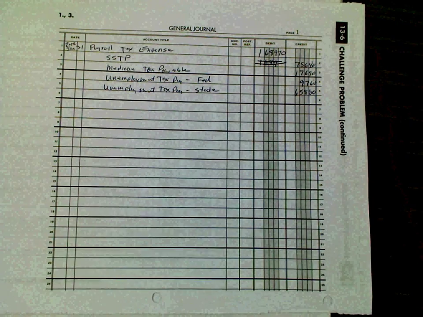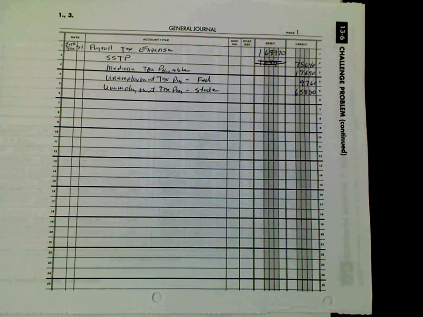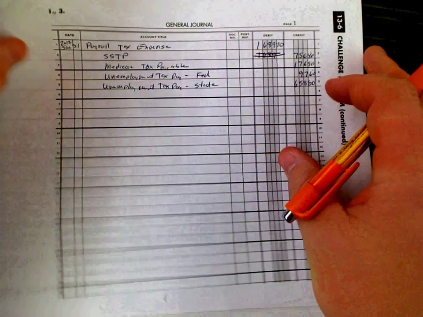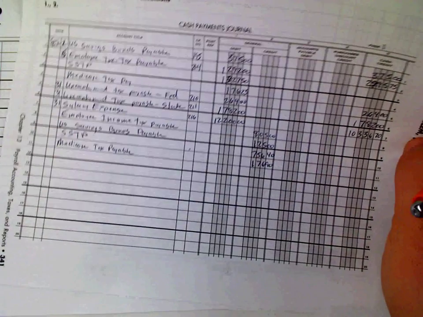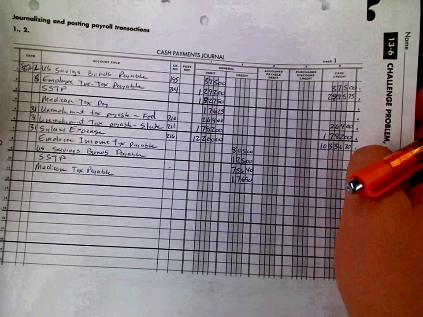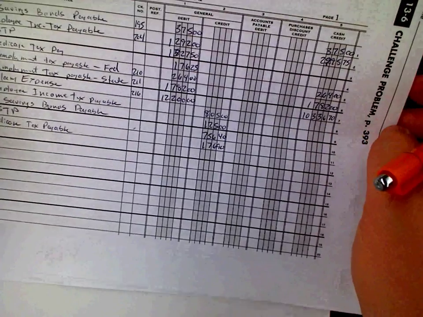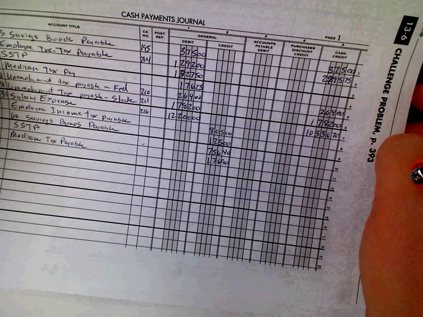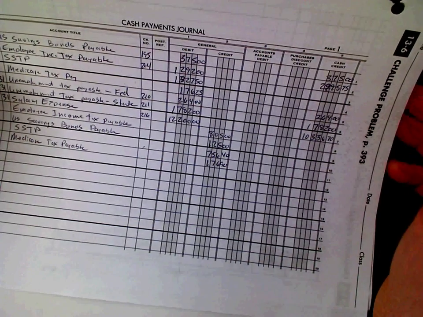Okay, it then says we're going to post these entries. So, posting, nothing to it. We'll post these and then we'll call this a day after we get these posted here. So, U.S. savings bonds payable, $375.